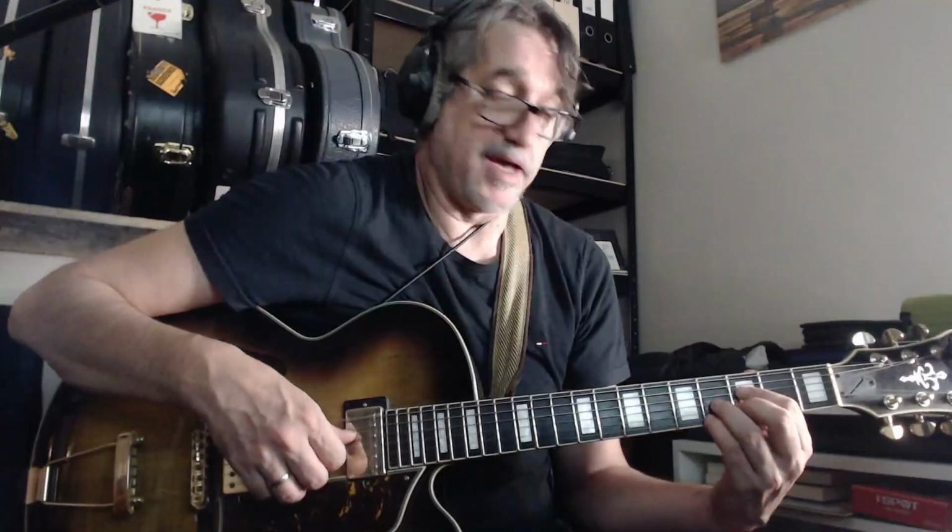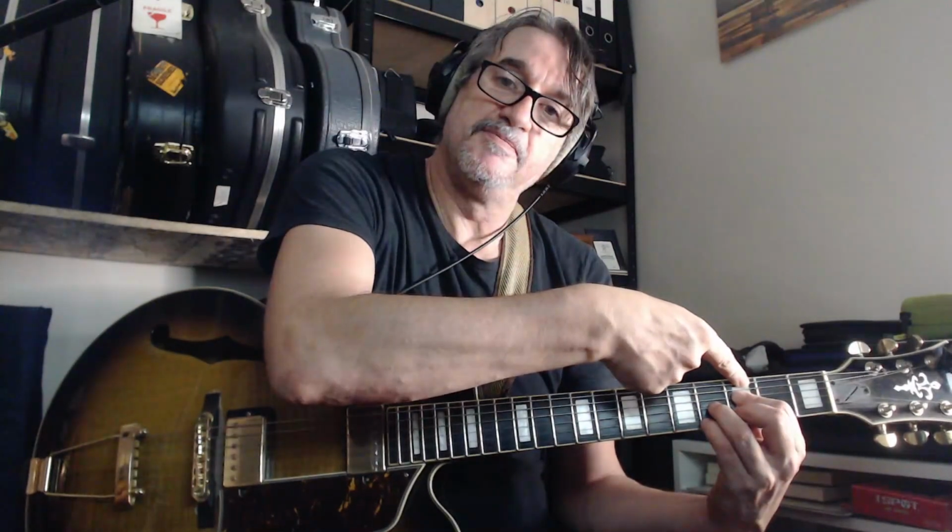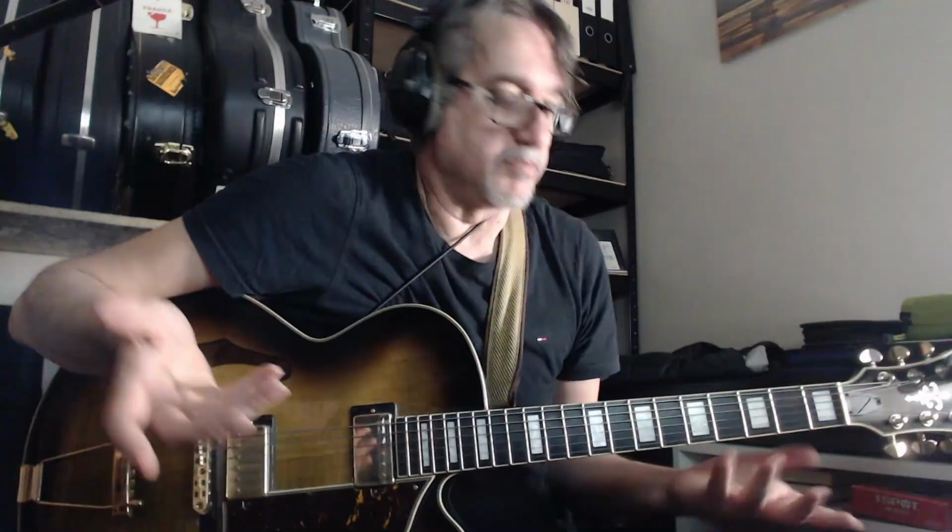This is A flat diminished, and this is G7 flat 9. So the only difference is basically G in the bass, but I could put A flat in the bass, so literally play A flat diminished. It's basically like a substitution, but at the end of the day, it's literally the same notes minus the bass.